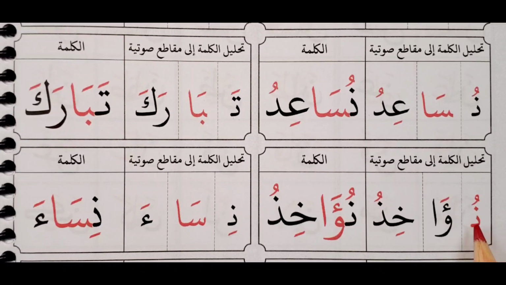Then we have nu. Look at the nu. Then we have wow with a hamza and fatha and alif. So what do we do here? Remember, I want you to put this one in your head. Please never ever forget it. When you see a wow carrying a hamza, or a hamza being carried by a wow, do not read the wow. Read the hamza. So this is a. But it has an alif, so you make it long. A. A. Nu a.